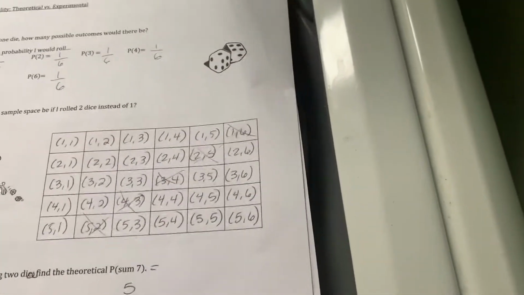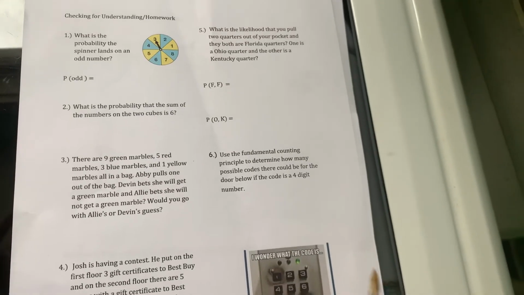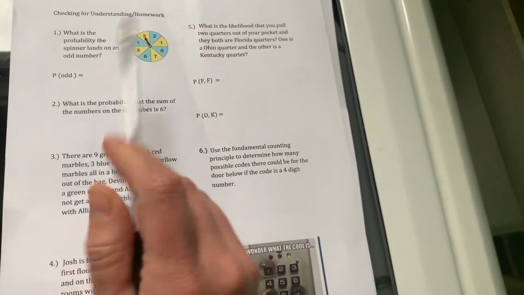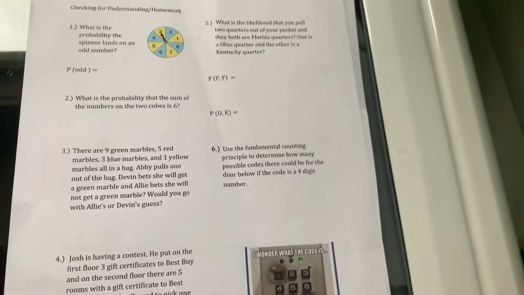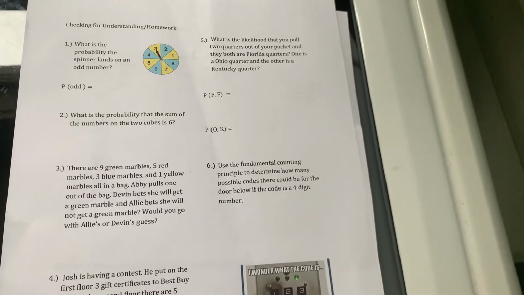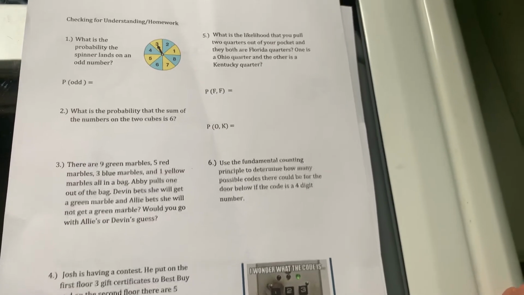And on the back page is checking for understanding and homework. So you're either going to take a picture of this and send it to me, or you're just going to put the answers in an email, whatever you need to do. What I still recommend doing is just pausing the video for right now, trying the best you can on your own, and come back to the video and check your answer, then do the next one and so forth, okay?